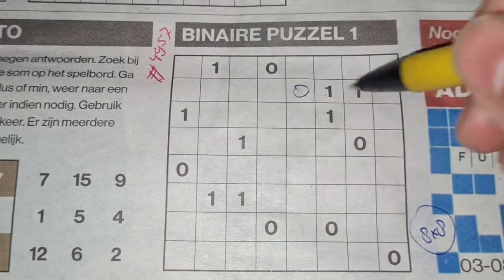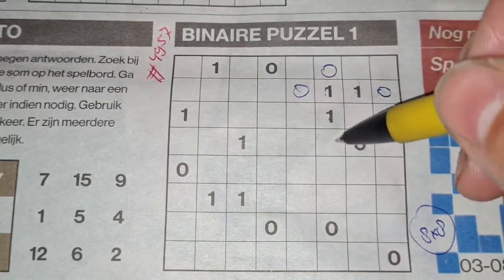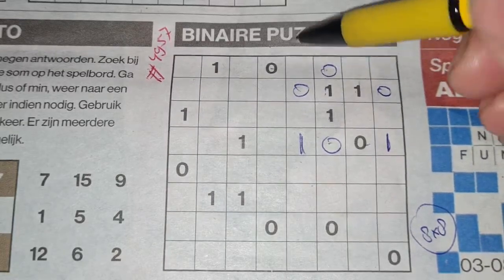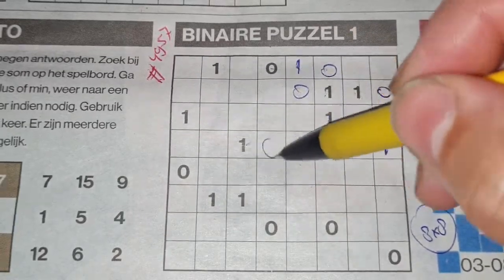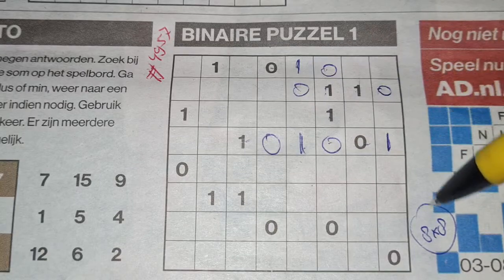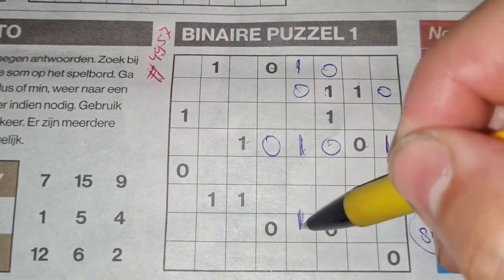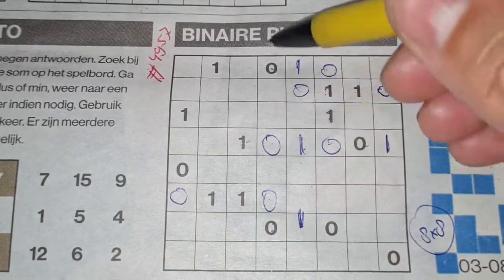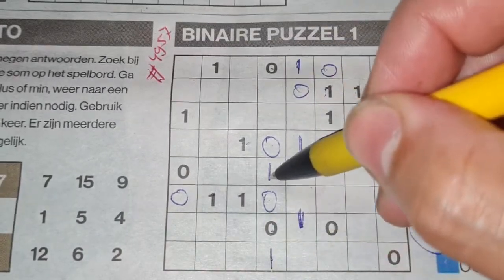Double one. Here no, there no. Double O. Here one, there one. Between two O's comes a 1. Between two ones comes an O. Between two O's comes a 1. Double one. Here no, there no. 4 O's we have here, so the rest are ones.